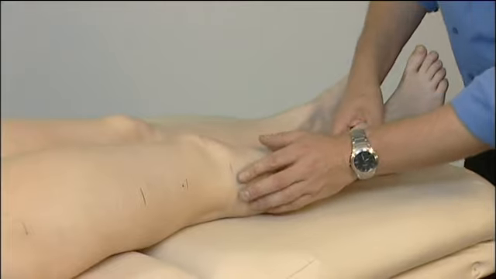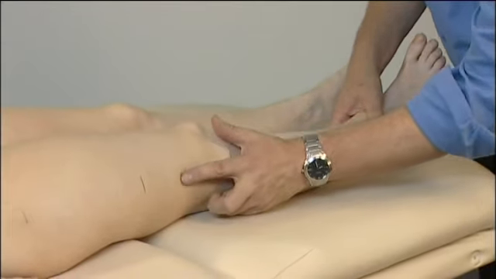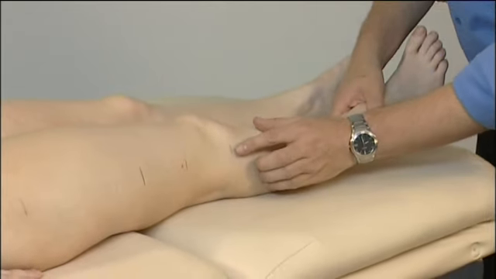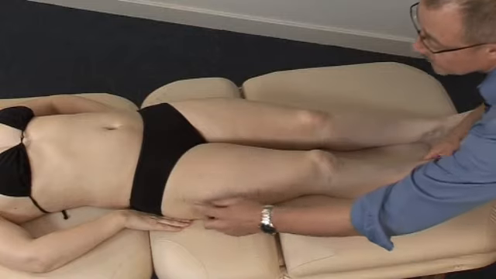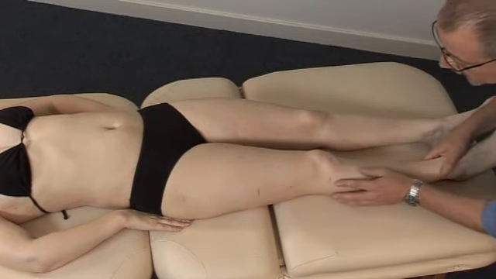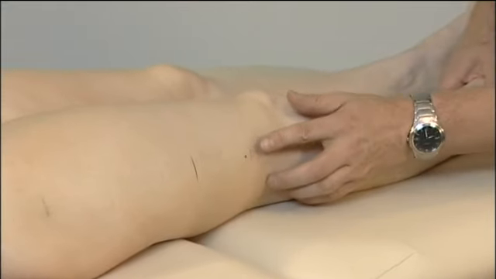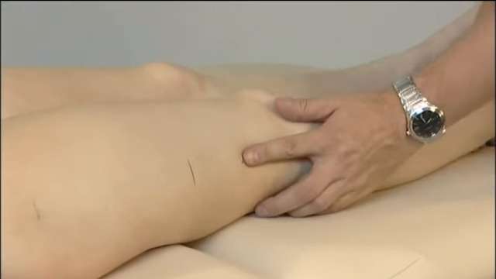Gallbladder 32 is located on the lateral side of the thigh, 5 cun superior to the inferior border of the patella. If we divide the distance between the inferior border of the patella and the prominence of the greater trochanter into 4 equal parts, this point lies just a little higher than the junction of the inferior quarter and superior 3/4.